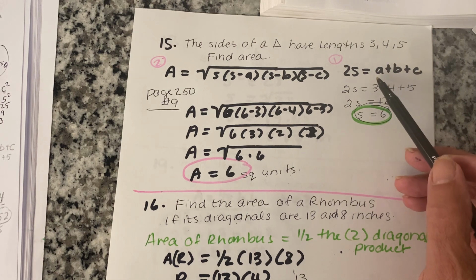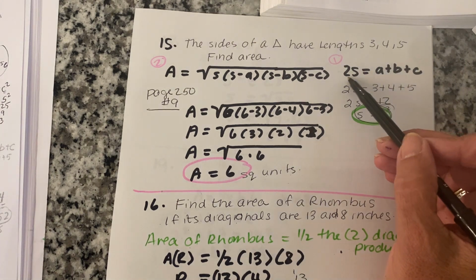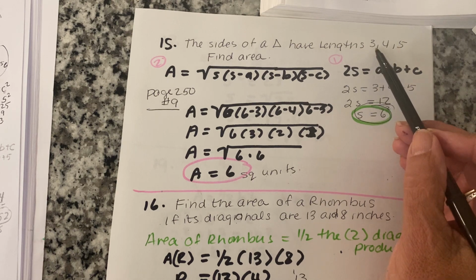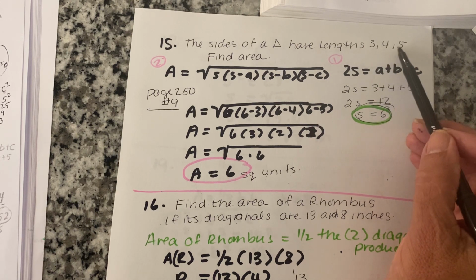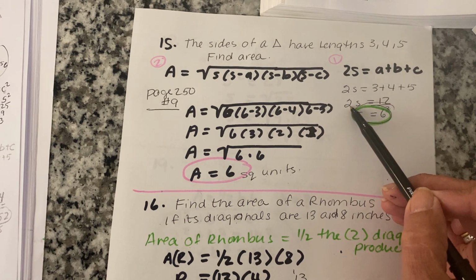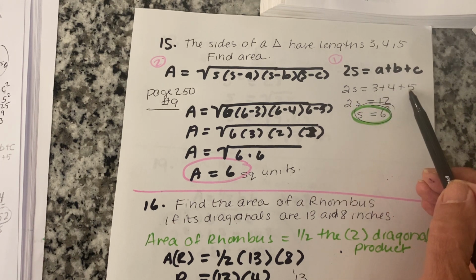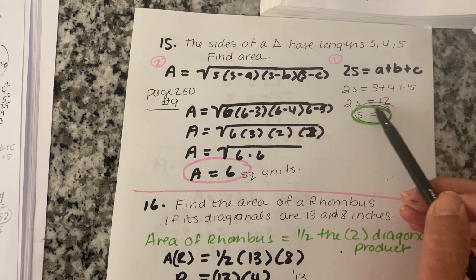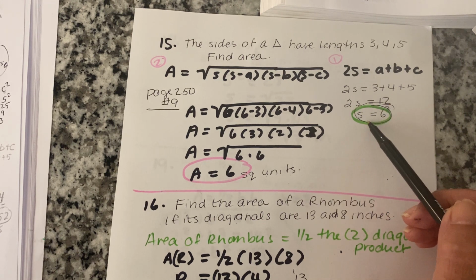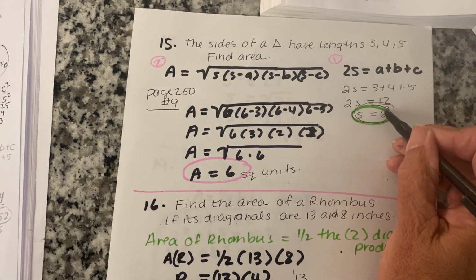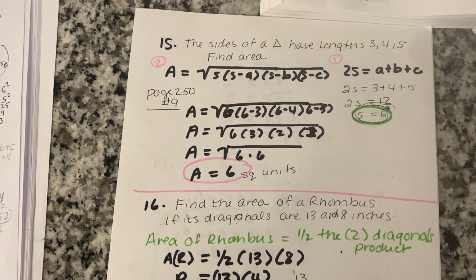The first part we're going to do is find the S. 2S equals A plus B plus C. So we're going to put in 2S equals 3 plus 4 plus 5. So 2S equals 7 plus 5 is 12. So 2S equals 12, and then we're going to divide by the 2, get rid of that 2. And so we have S equals 6. You got that?